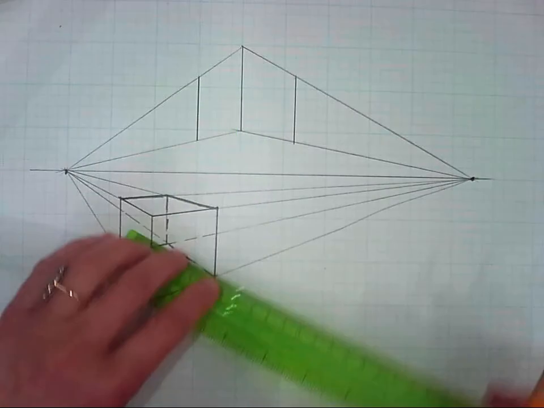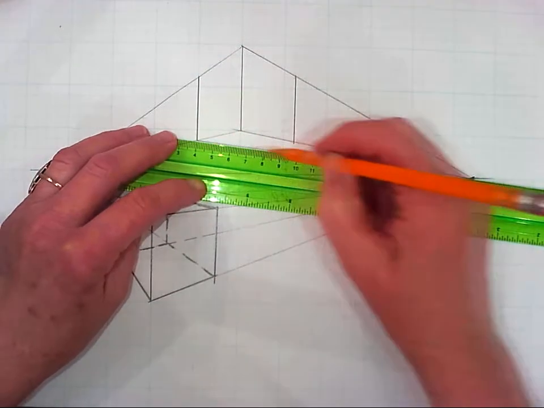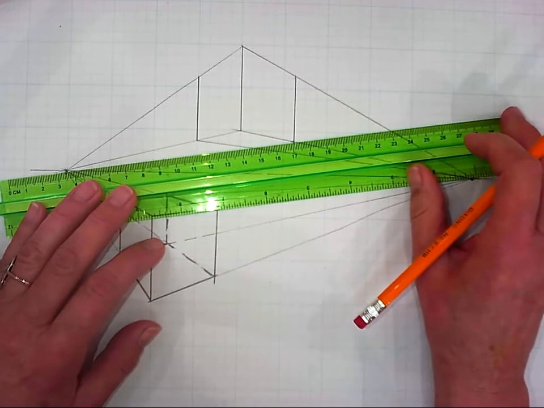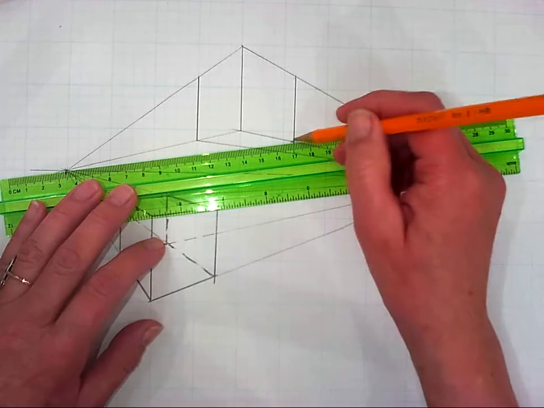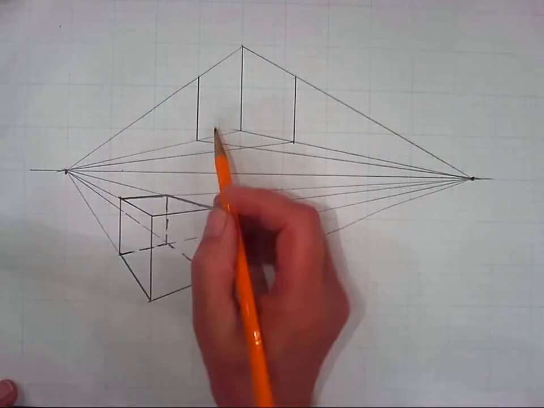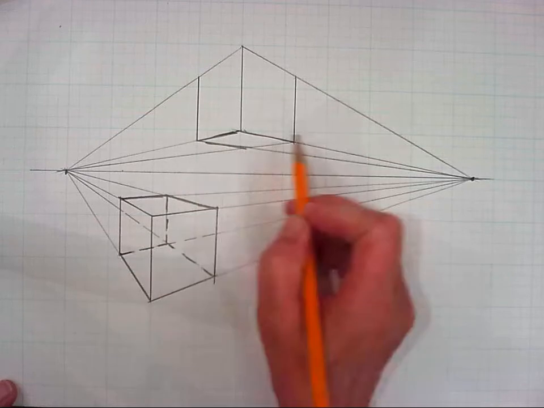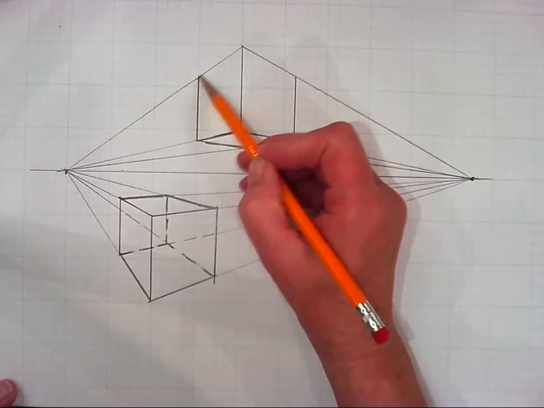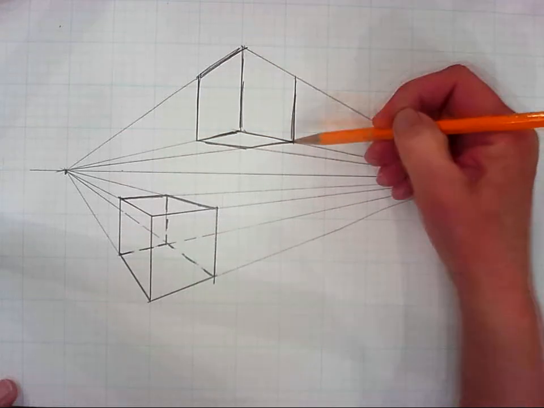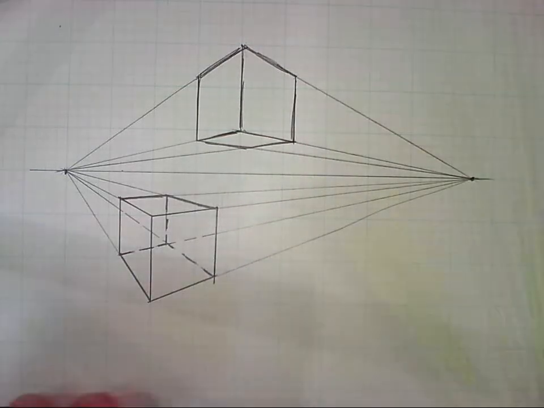And now I'm going to connect the bottom left corner with the opposite vanishing point and do the same with the bottom right corner connected with the vanishing point on the opposite side. So that has given us the bottom of the cube. Okay, right here. Let me outline the cube. I know it's really crude, but I just want you to see it. Okay? So we are looking at the cube floating above our heads.